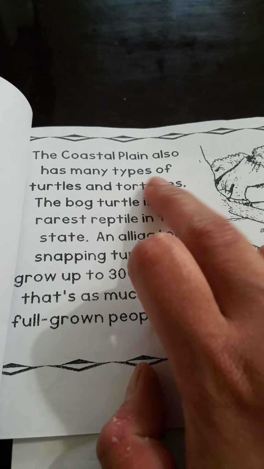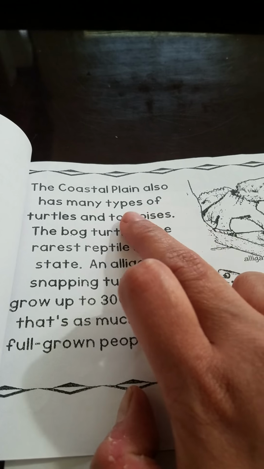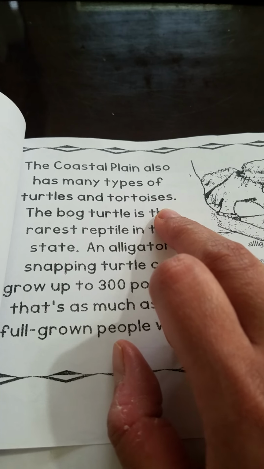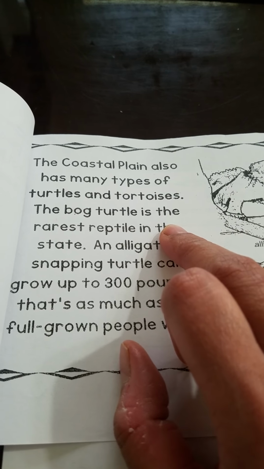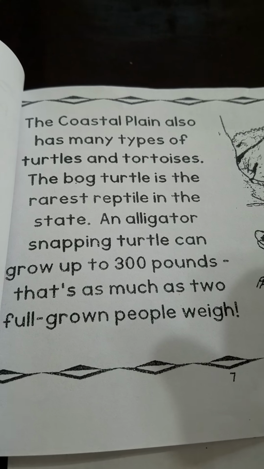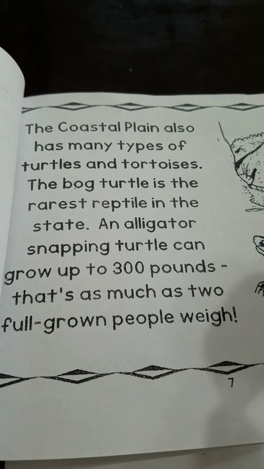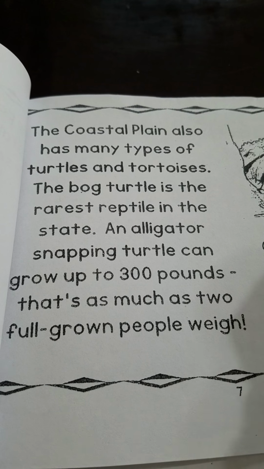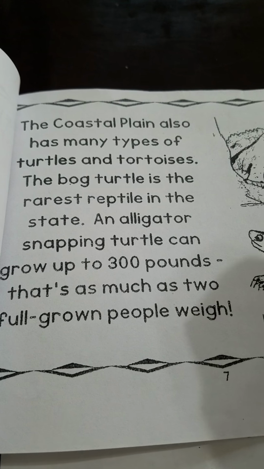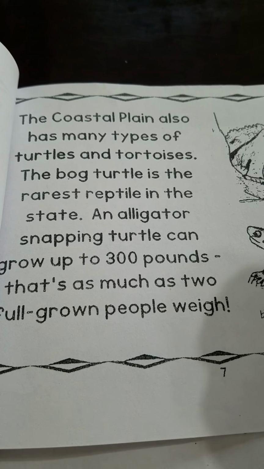And tortoises are the ones we see in the tropical areas which are coastal too. The bog turtle is the rarest reptile in the state. An alligator snapping turtle can grow up to 300 pounds. That's as much as 2 full-grown people weigh.